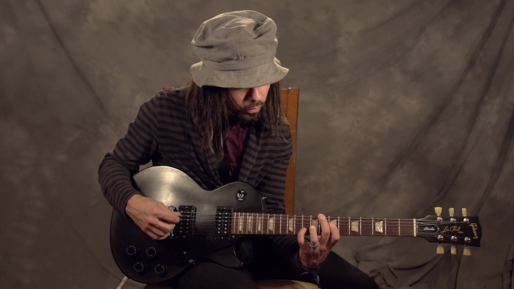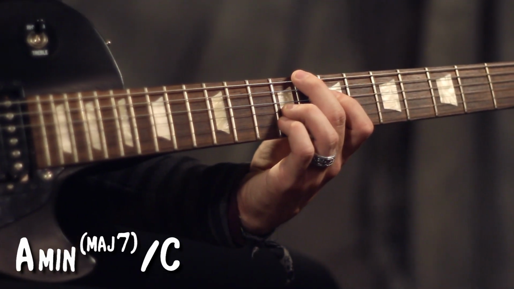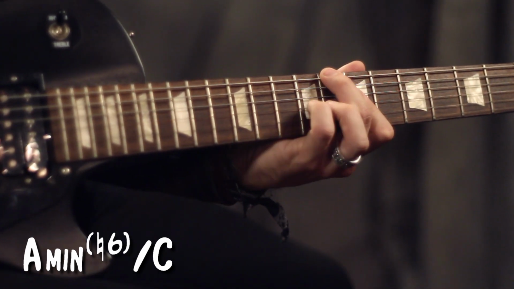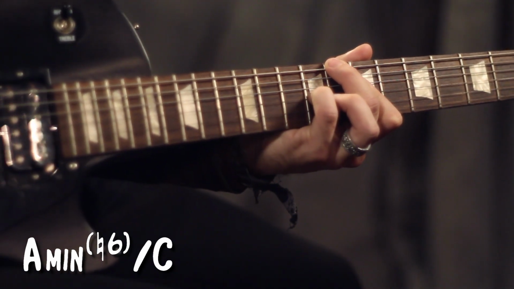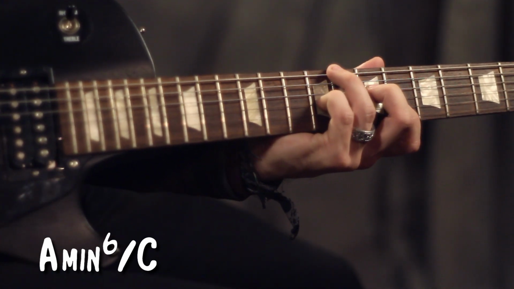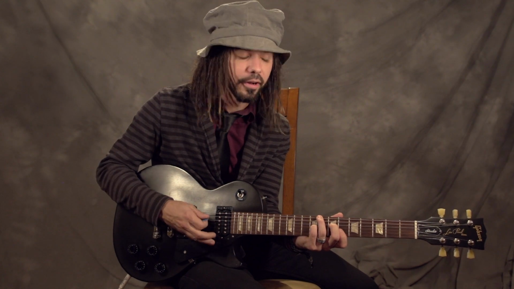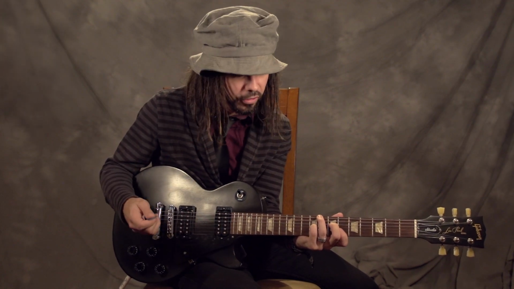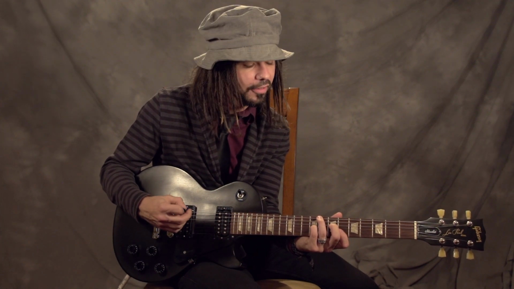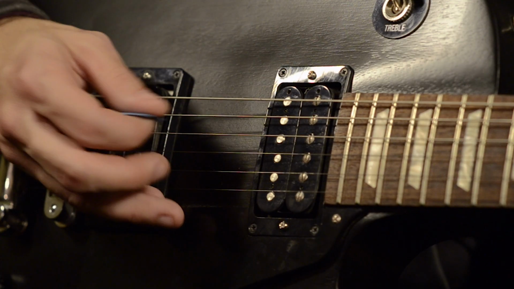So here's our minor chord: A minor with the third in the bass, minor major 7 with the third in the bass, minor 7 with the third in the bass, minor natural 6 with the third in the bass, minor 6 with the third in the bass. And as you see, some of these chords are starting to have a lot of color in them. This is a very mature chord to be able to use and can allow you to make your guitar part stand out. You can make parts by using chords like this.